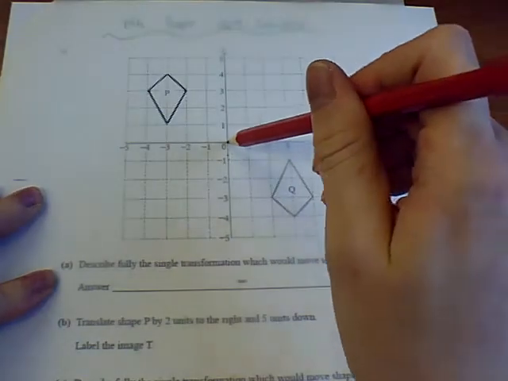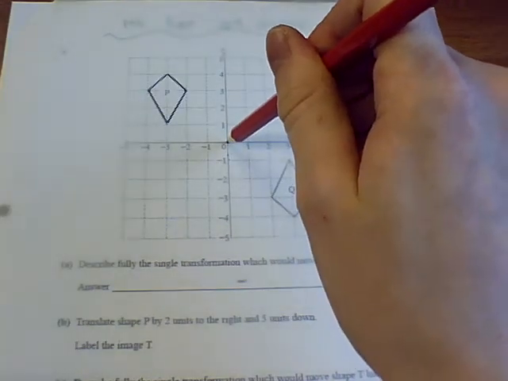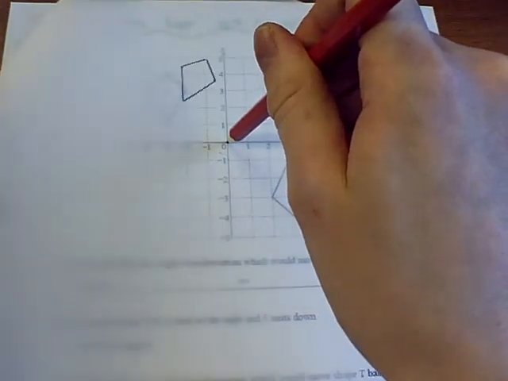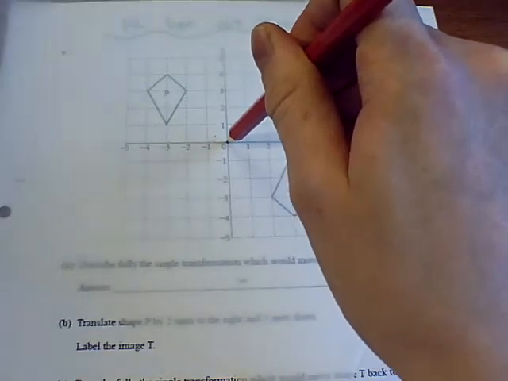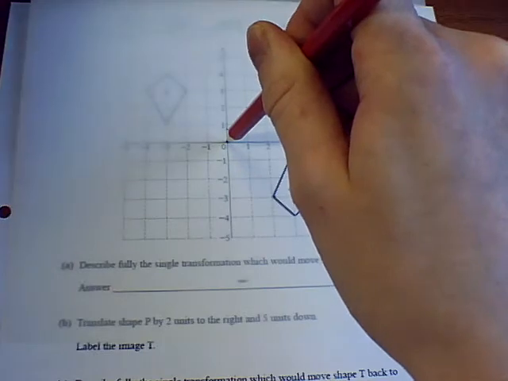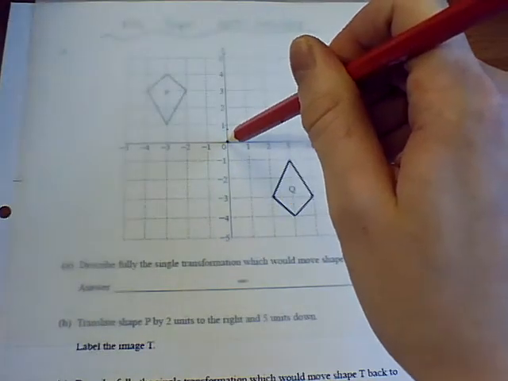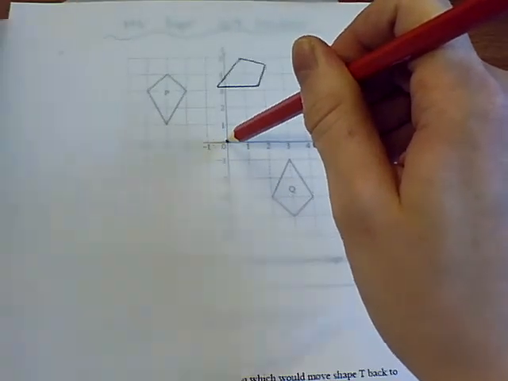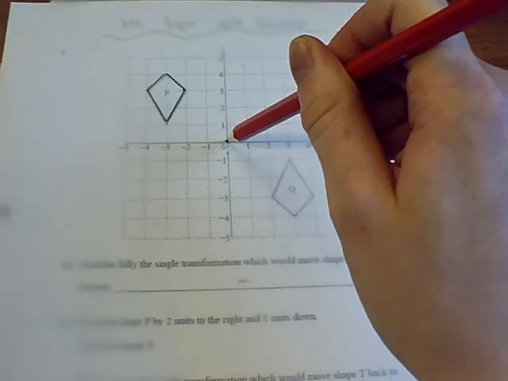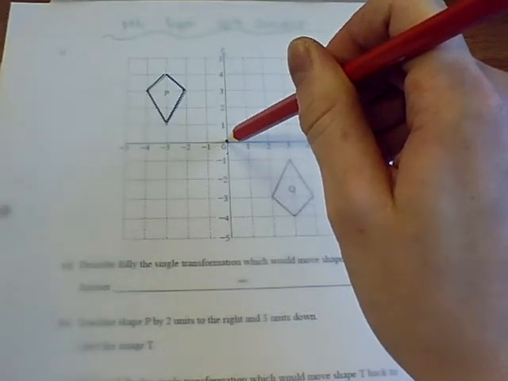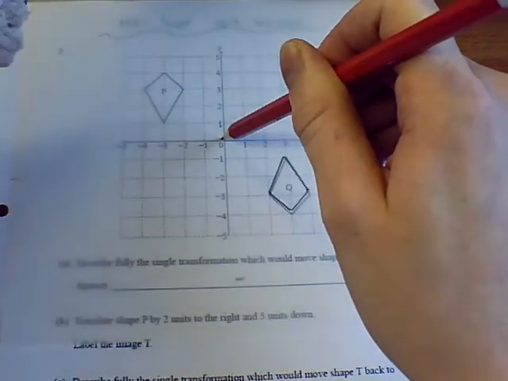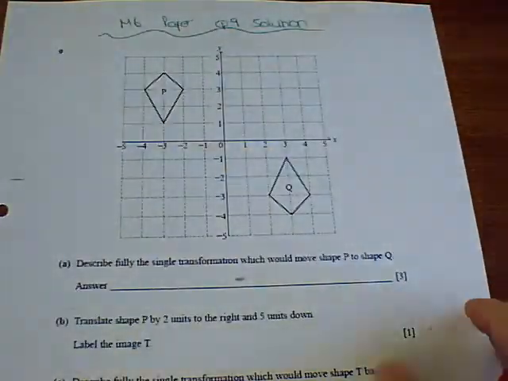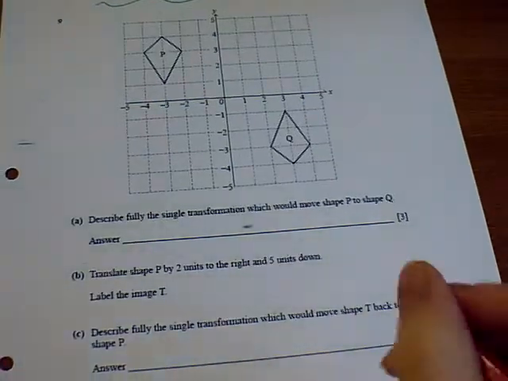I would always try the origin first, so if you put your pencil at 0 and then turn your sheet around, there's 90 degrees clockwise and there's 180 degrees clockwise. So to get from P to Q, your transformation is going to be a rotation, so you're moving your shape 180 degrees clockwise. So that's going to be your answer for part A.